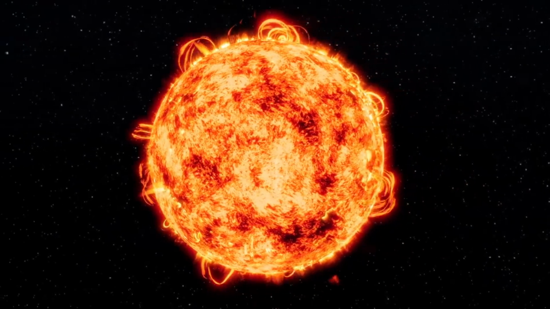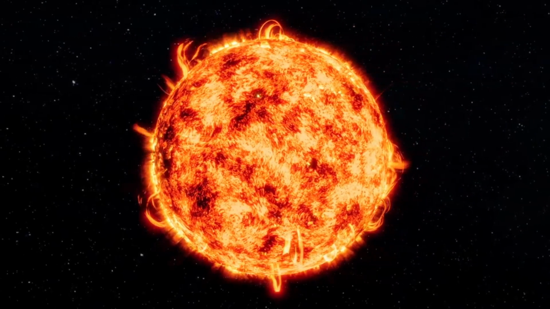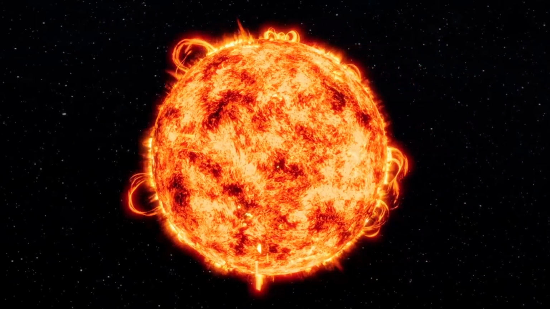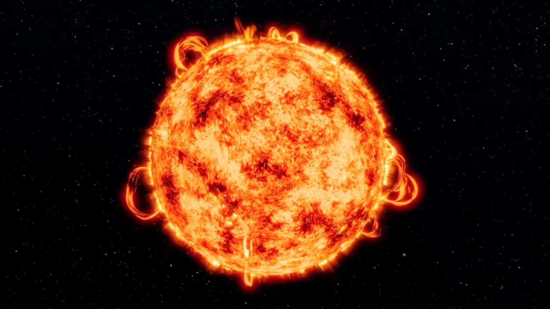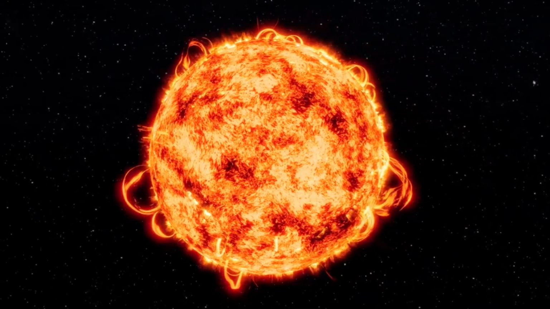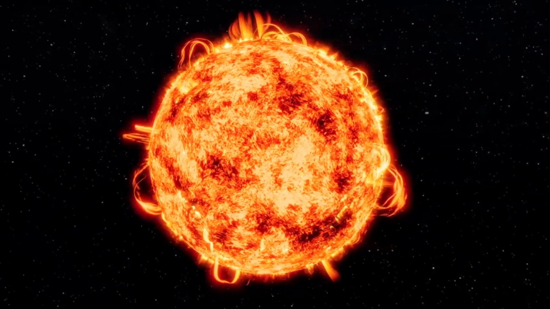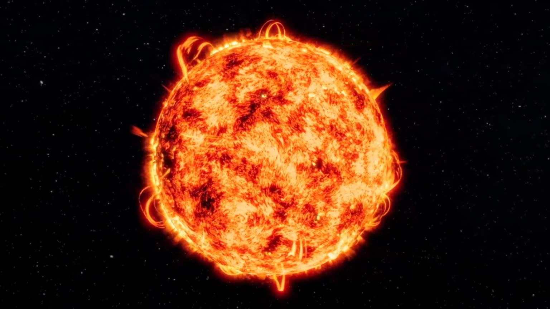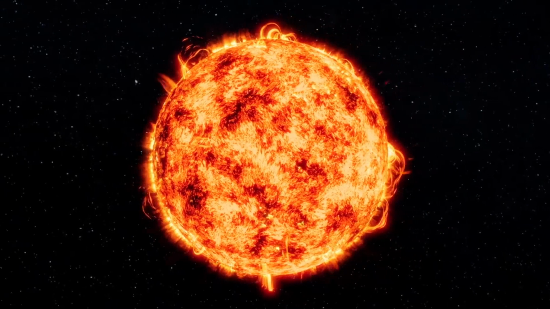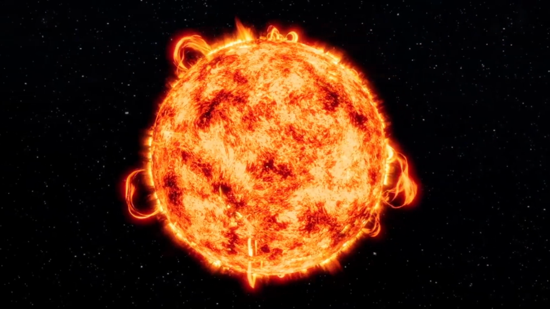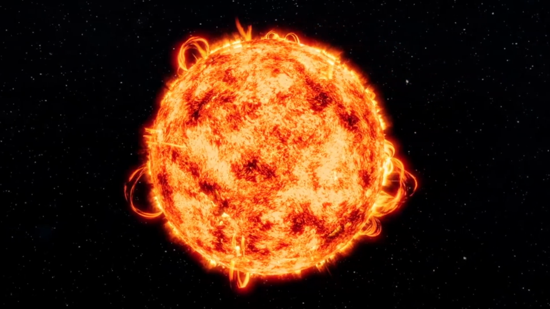Fusion and fission are two different types of nuclear reactions used to produce nuclear energy. Here are the main differences between fusion and fission. Fusion is a nuclear reaction in which two light nuclei combine to form a heavier nucleus. It usually occurs in high temperature and pressure environments, for example, in the sun and in hydrogen bombs.